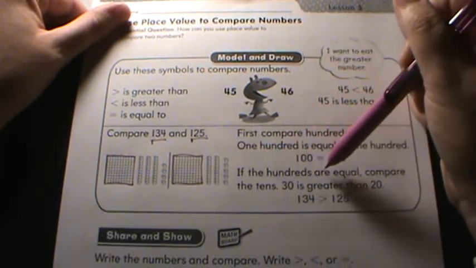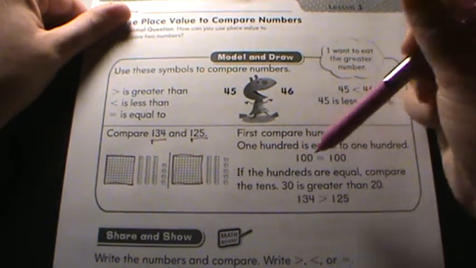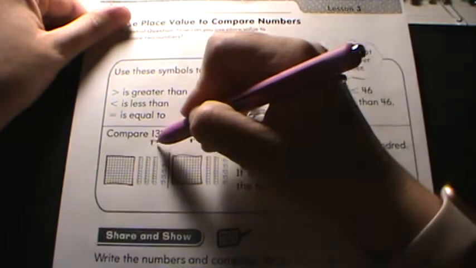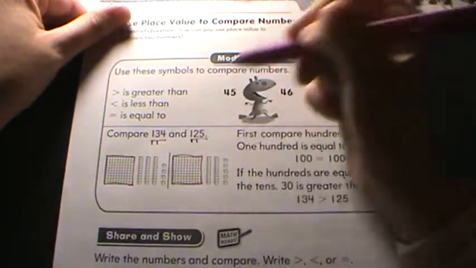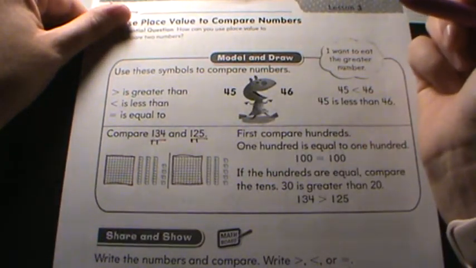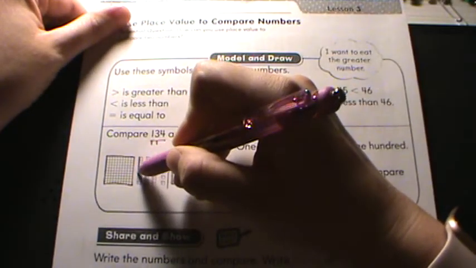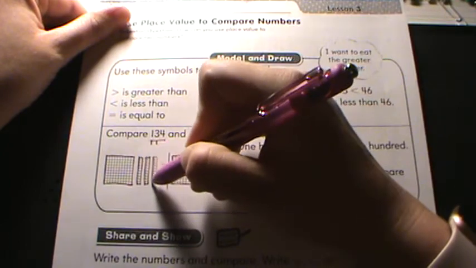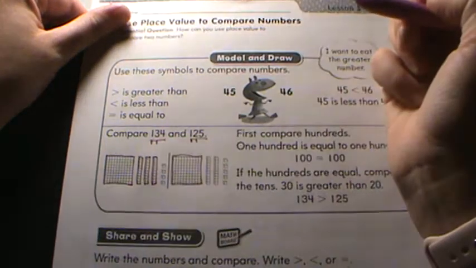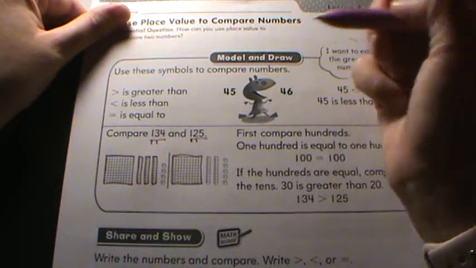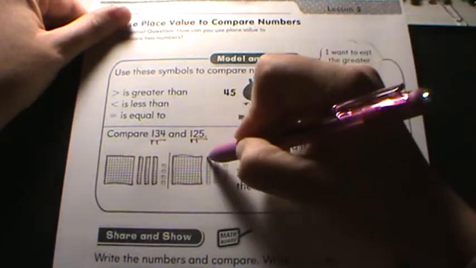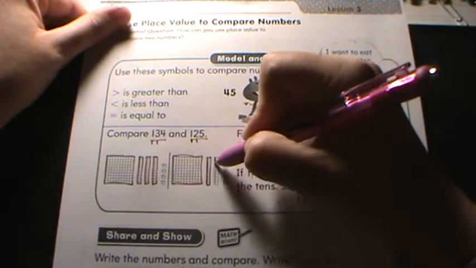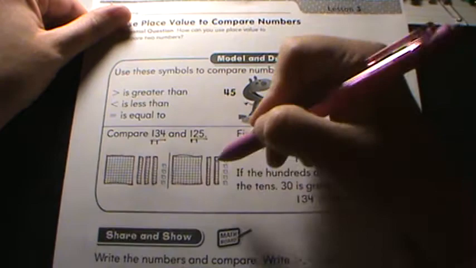If the hundreds are equal, then we go to the next place value. We're going to look at the tens place. So we have 3 sets of 10 over here, and 2 sets of 10 over here.